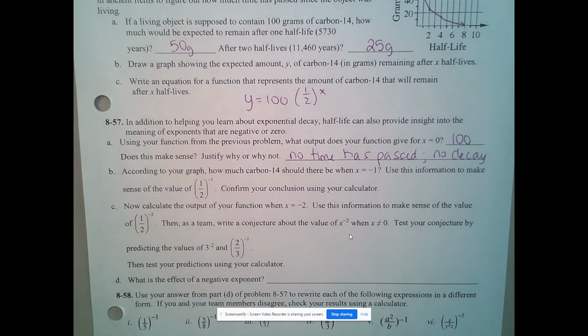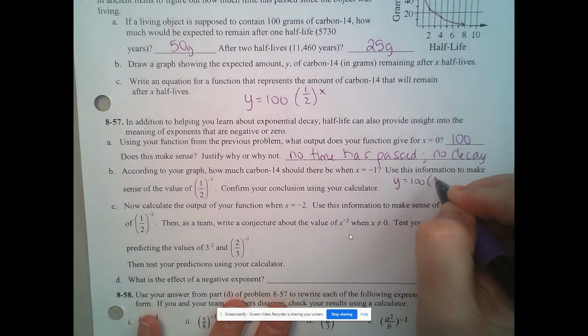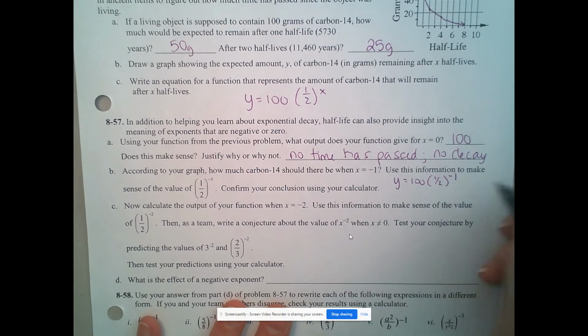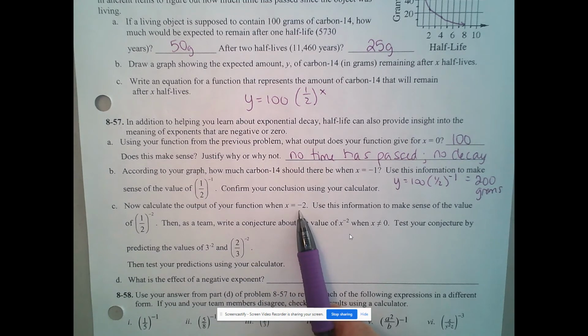According to your graph, how much carbon-14 should there be when x equals -1? Use this information to make sense of the value of 1/2 to the -1. So if we did y equals 100 times 1/2 to the -1st, we would get a response of 200. The same as we did for the pennies. If we went 1 trial earlier, it would have needed 200 pennies to start. Or in this case, 200 grams, because we're talking about the amount of carbon-14. Now calculate the output of your function when x equals -2. Use this information to make sense of the value of 1/2 to the -2.